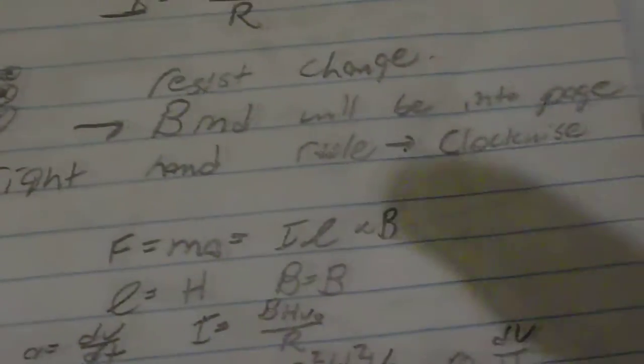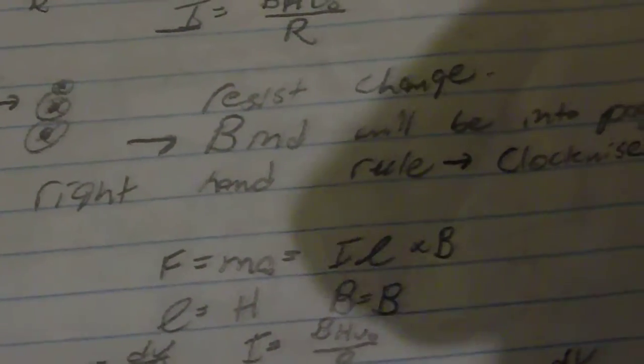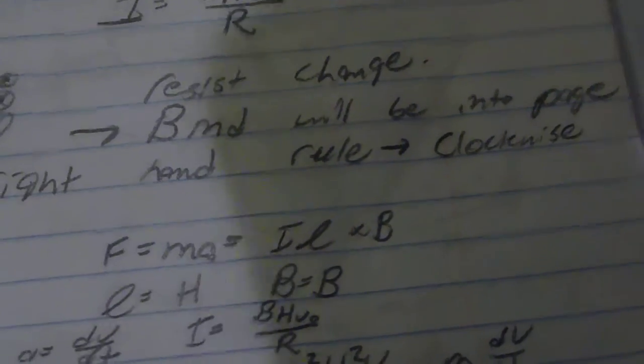So if the magnetic field that's currently there is out of the page, then we know that the magnetic field induced will have to go into the page. Using the right-hand rule, we see that it goes clockwise, and that's our answer.